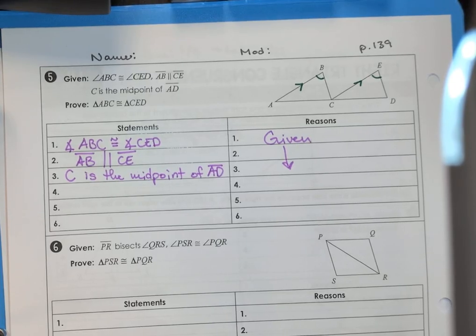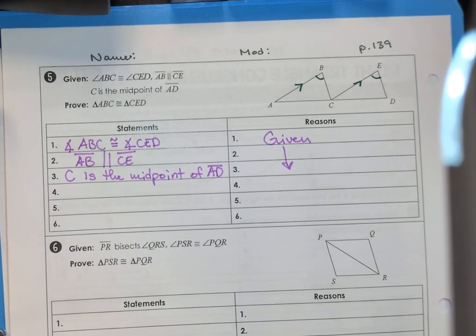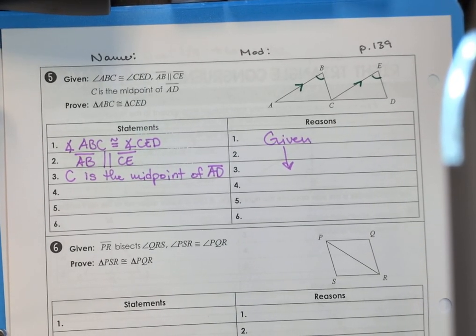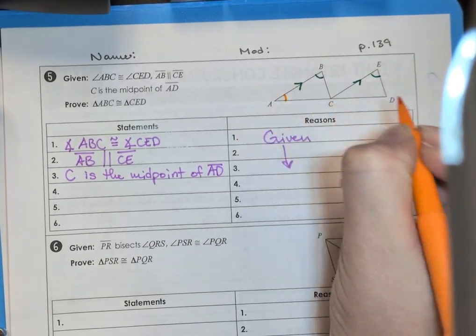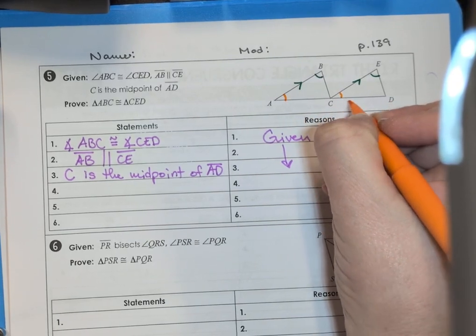Side angle side. And A and D. Not A and D. A and C. Okay. Specifically, I want this angle A and then I want this angle C, right?